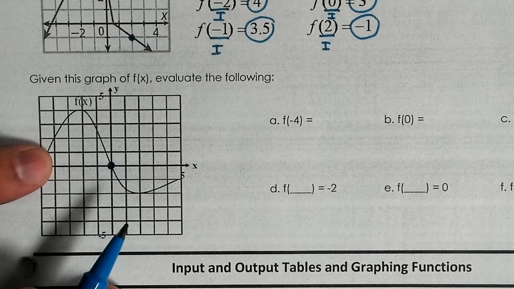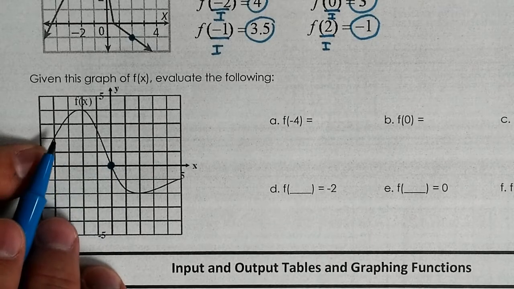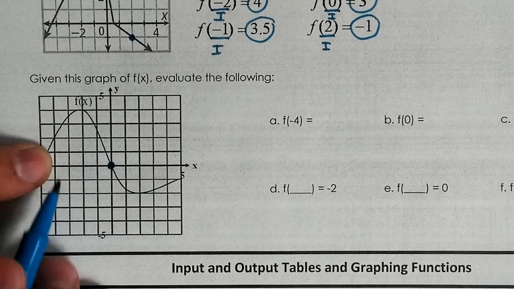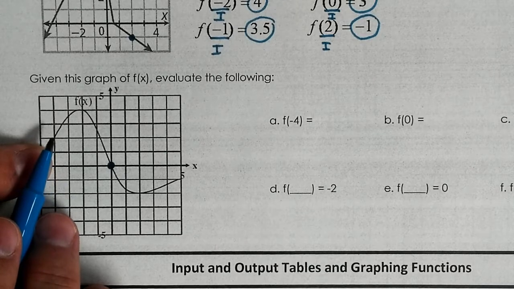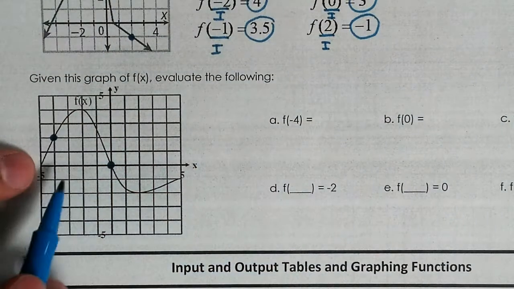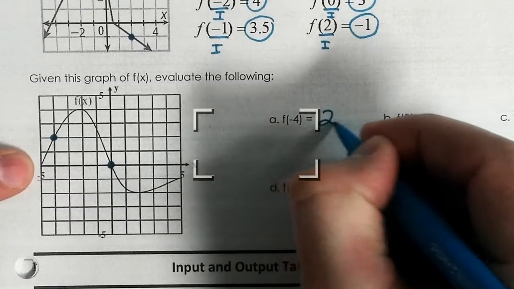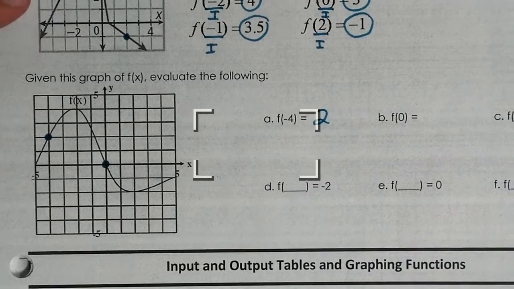Where is my graph at -4? Is it up or down? Right here. It's up. I go all the way up till I hit my graph, which is right there. Correct? How many did I go up? I went up 2. So that means your output has to be 2. Good work.